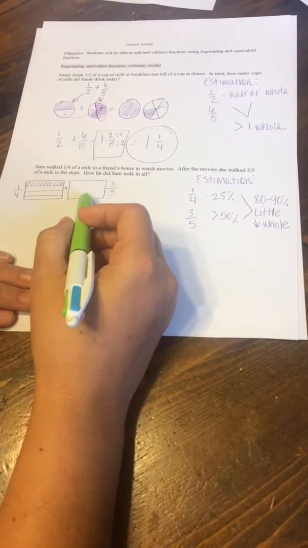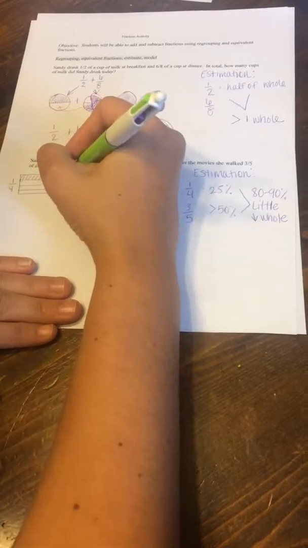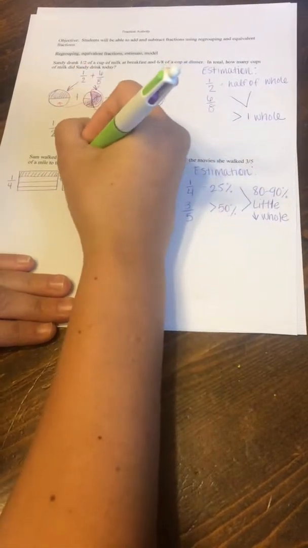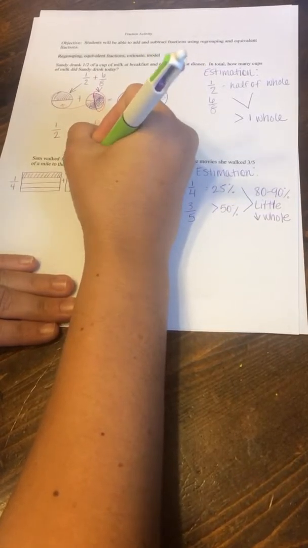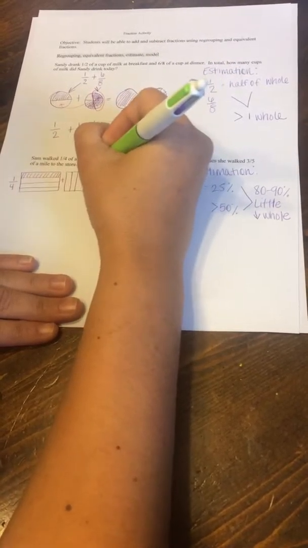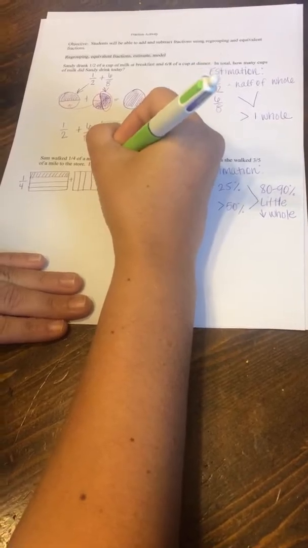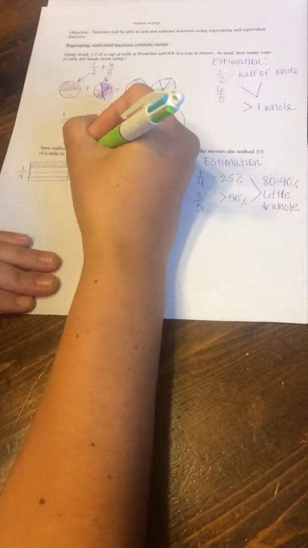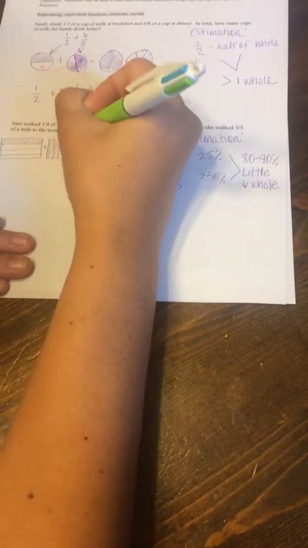So then the second fraction, we're going to do vertical lines. And since it's 3/5, we're going to do 5 sections. 1, 2, 3. Oh, wow, that's huge. 4, 5. And we are going to shade in 3 of the areas. 1, 2, 3.